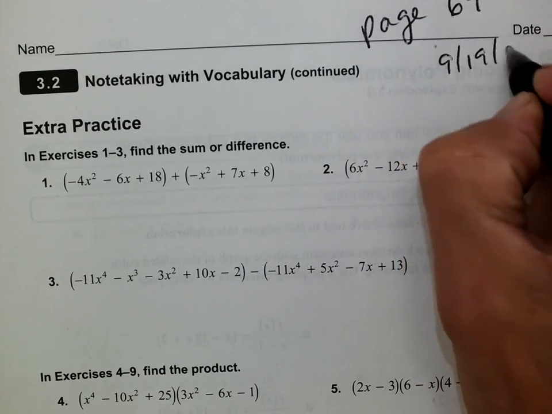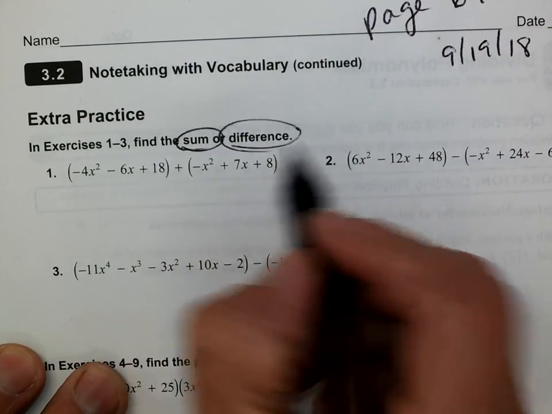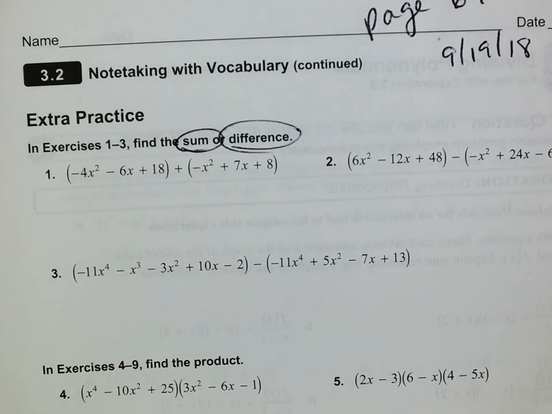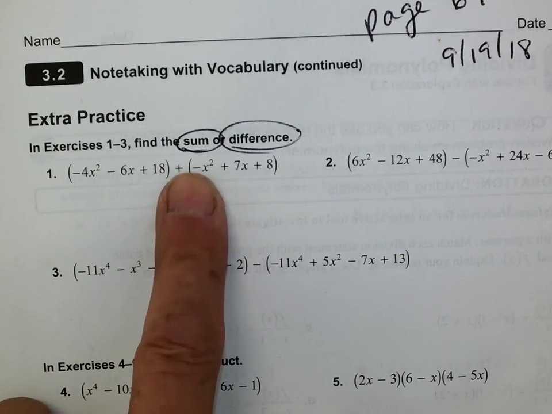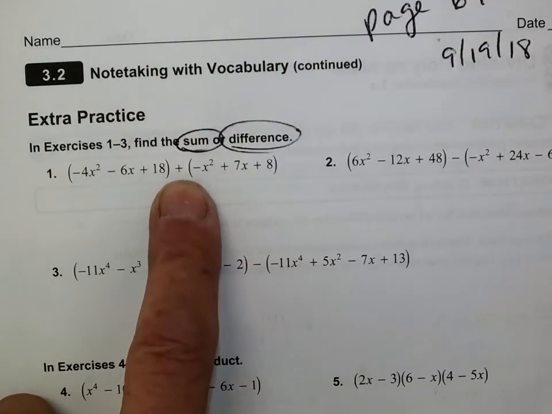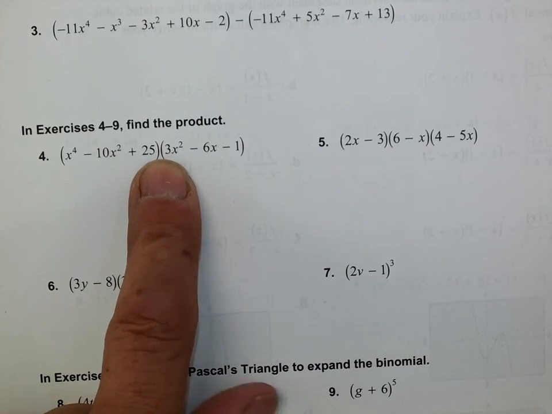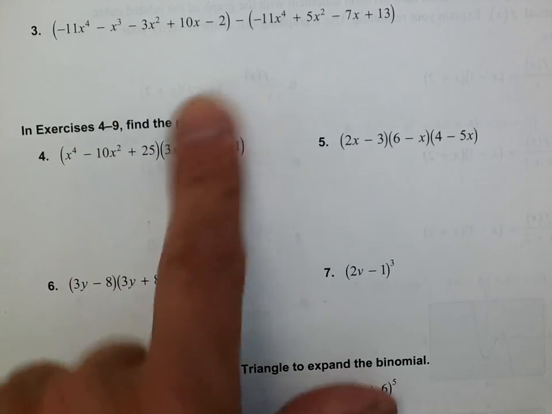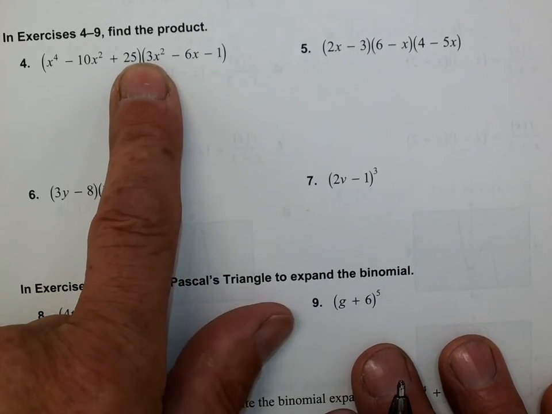9, 19, 18, right? So it says find the sum or difference, right? So we're just adding. Okay, now here's the key, watch. Don't make this mistake. See the plus sign? Don't go, this times this, this times this, this times this. We're just adding. See the plus sign? Now you look on 4, there's no plus sign, right? It's times, which means you got to do the big multiply thing. Okay, see the difference? Plus, just add them. This is easy. No plus sign, we got to do the big multiply thing.